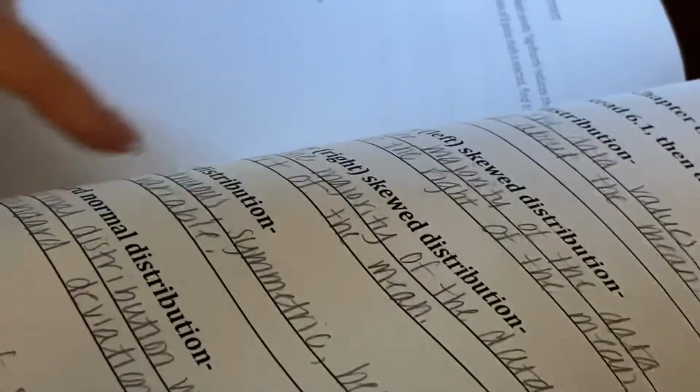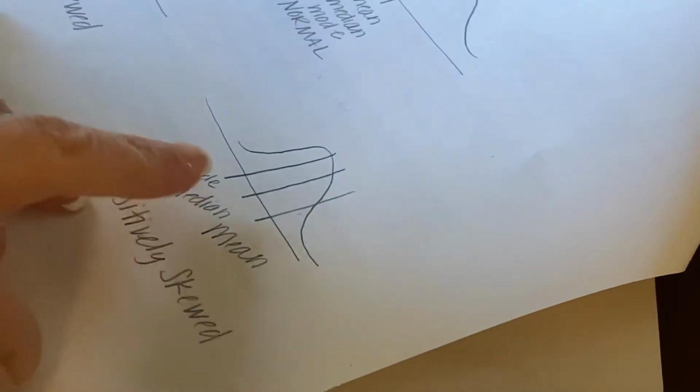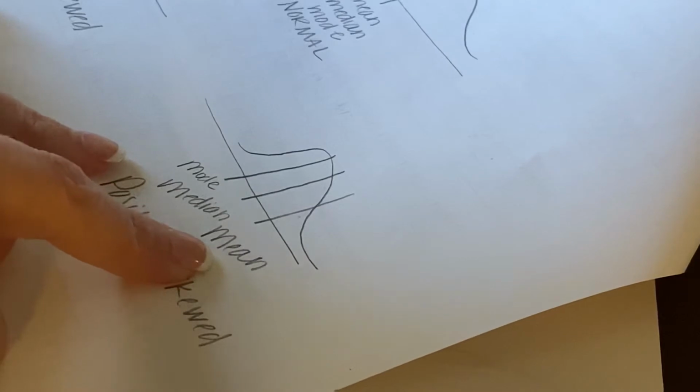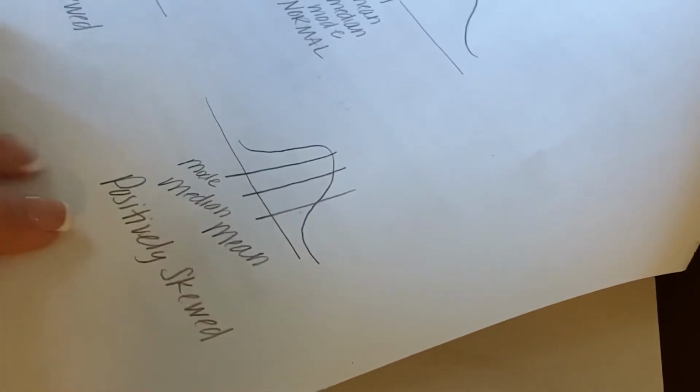Remember, you go back to your definition of negatively skewed: it means that the majority of the data values fall to the right of the mean. So here's your mean, and then most of your data is over here. Positively skewed, your mean, median, and mode, and now you're going to see that most of your data falls to the left of the mean. Here's your mean, and almost everything is falling to the left of that, and that's positively skewed. Make sure that you're able to recognize those and go back and forth from the definitions to the diagrams.